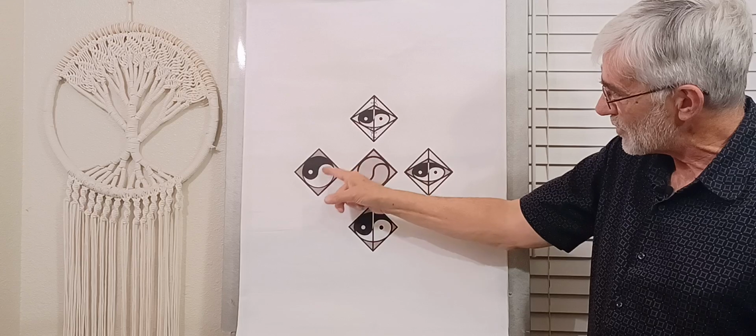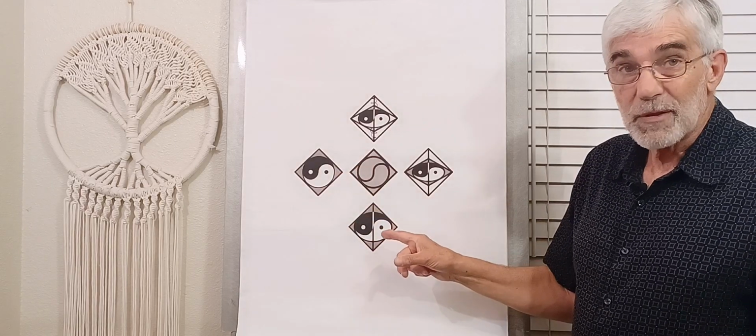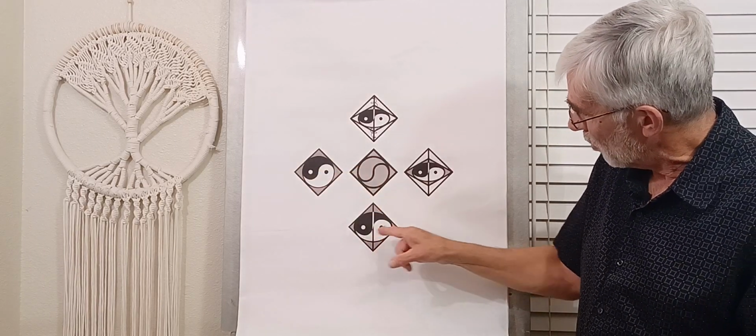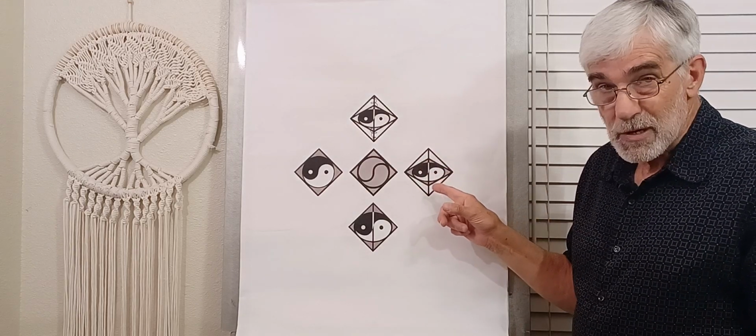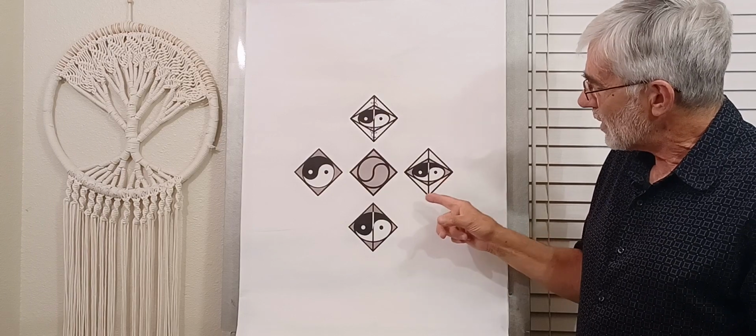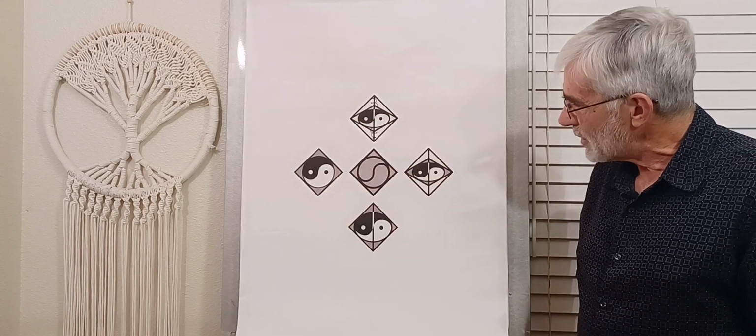You can see there's a kind of a stylistic evolution. For one thing, what happens to the yin and yang? It gets oval, and then it seems to occupy a space like 2 pyramids base to base. But let's focus on this central one because that's really important.